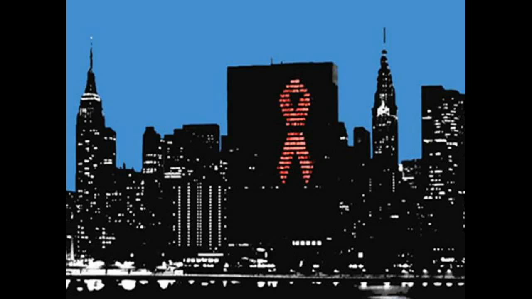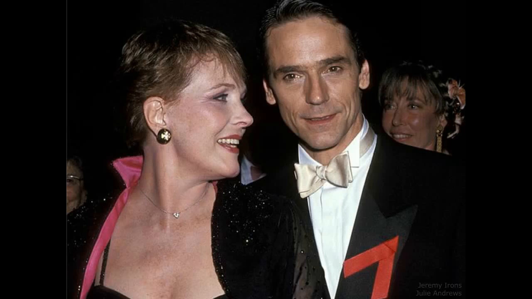This was also the year when the red ribbon for HIV was launched. Actually, it was first worn by Jeremy Irons here with Julie Andrews at the Tony Awards in June 1991, and since then that symbol has become quite iconic.